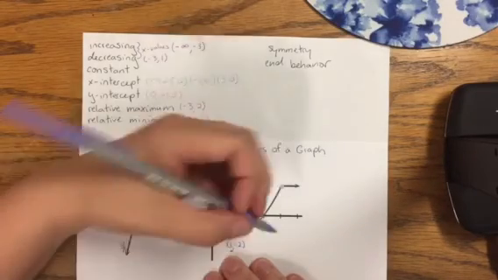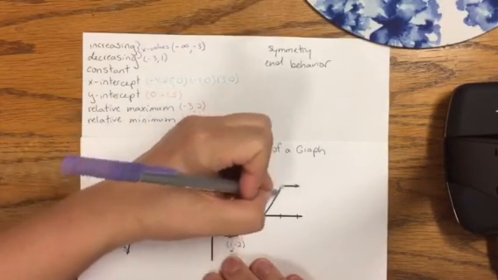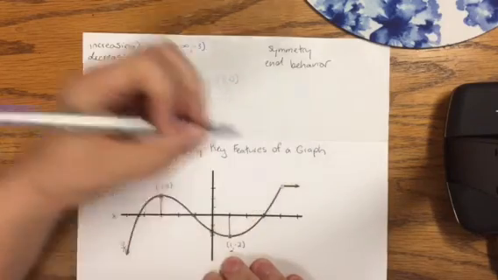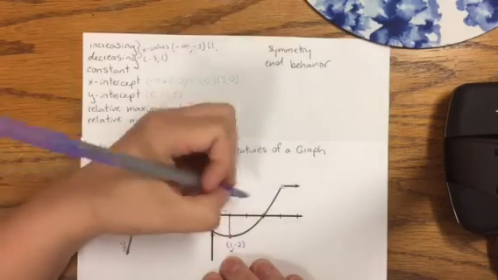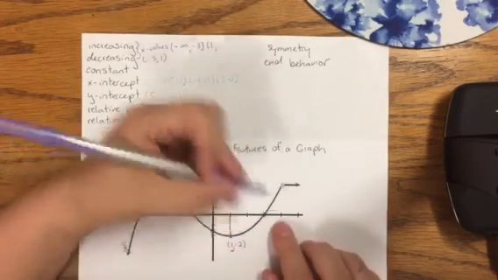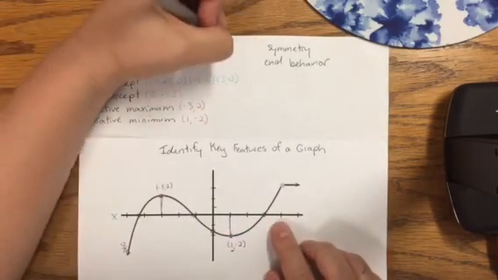From here, it keeps going up until we get to this x value. So now it's increasing again from 1 until 4. At that point, it levels out.